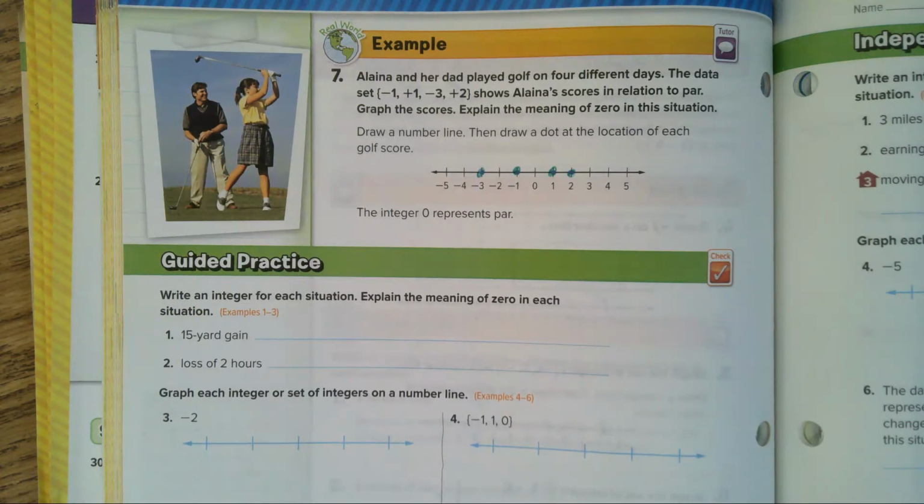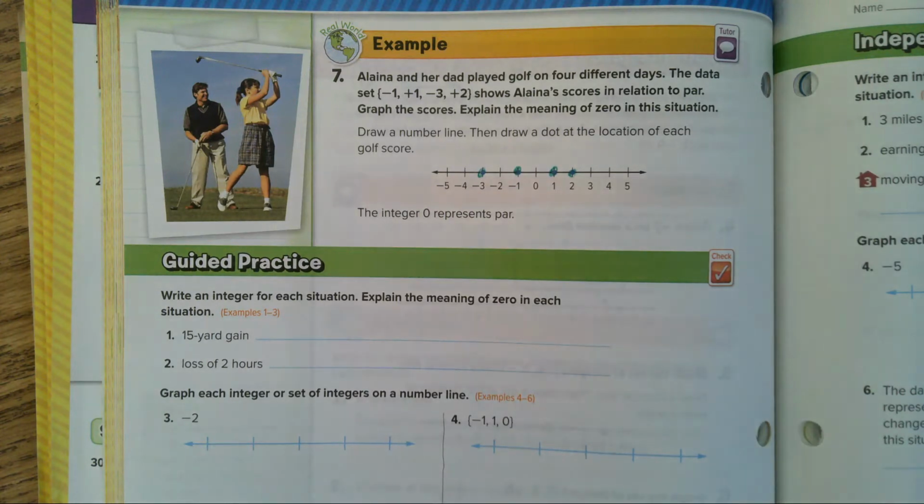Like you're given so many hits to get it into the hole, that's par. If you make it in fewer hits, then you go negative. If it's more hits, you have to write down how many more hits it takes. So that's my understanding of golf, which is not the best. I've only golfed a couple times.